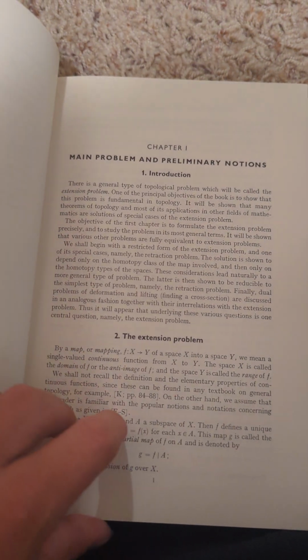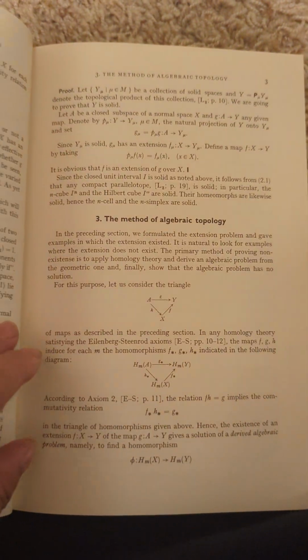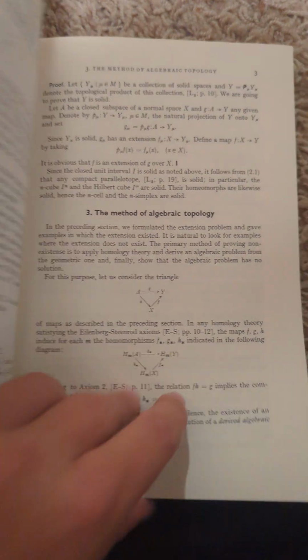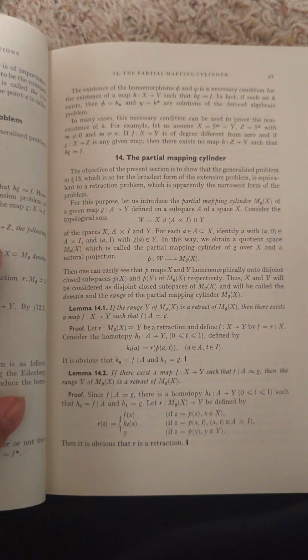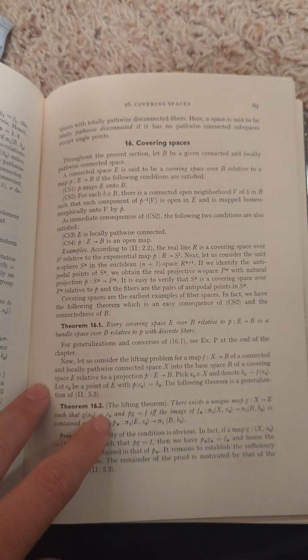So here's our chapter 1, page 1. We can flip through a couple pages. Covering spaces.